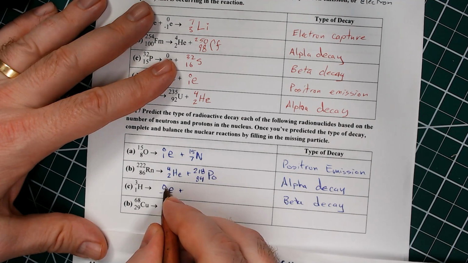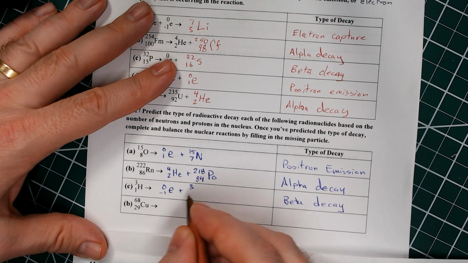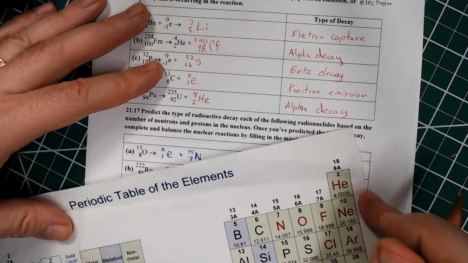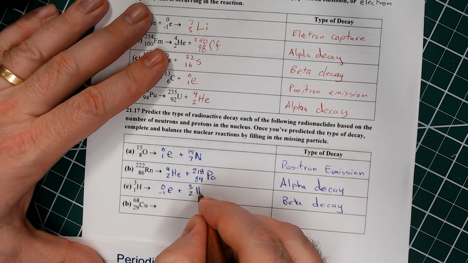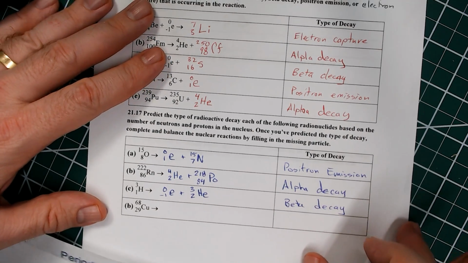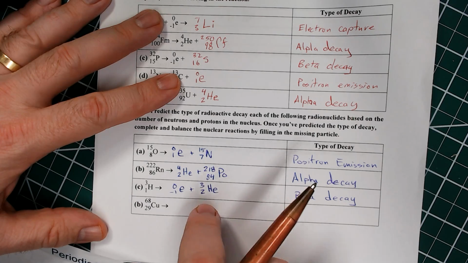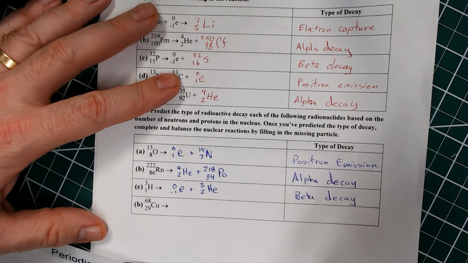And then 3 is equal to 0 plus 3. And 1 is equal to -1 plus 2. And element 2 is helium. So you produce some helium-3. And in case you're wondering, helium-3, that is some valuable stuff. If you get any helium-3, hold on to it. That stuff is super valuable.